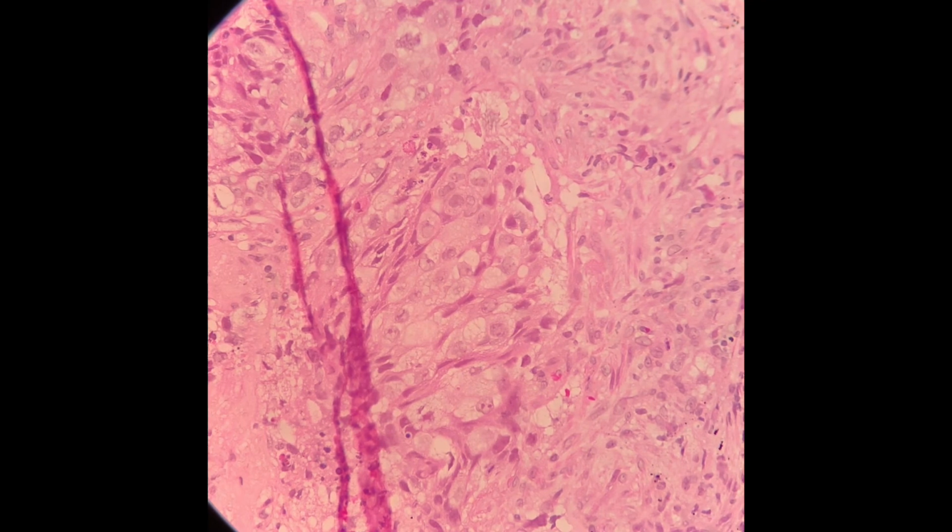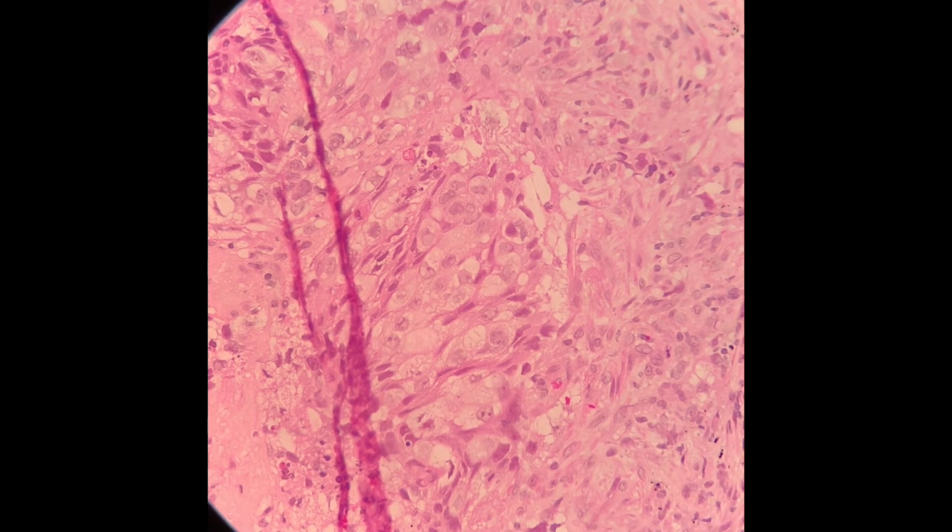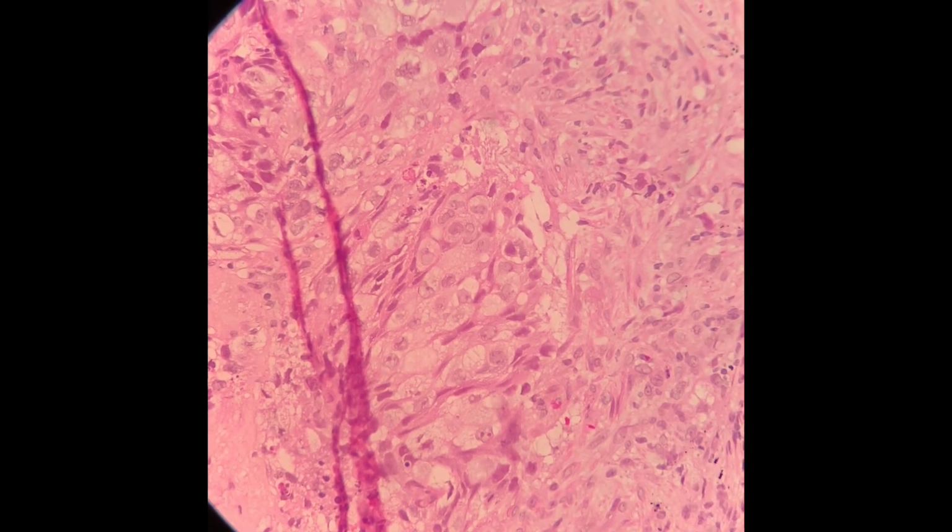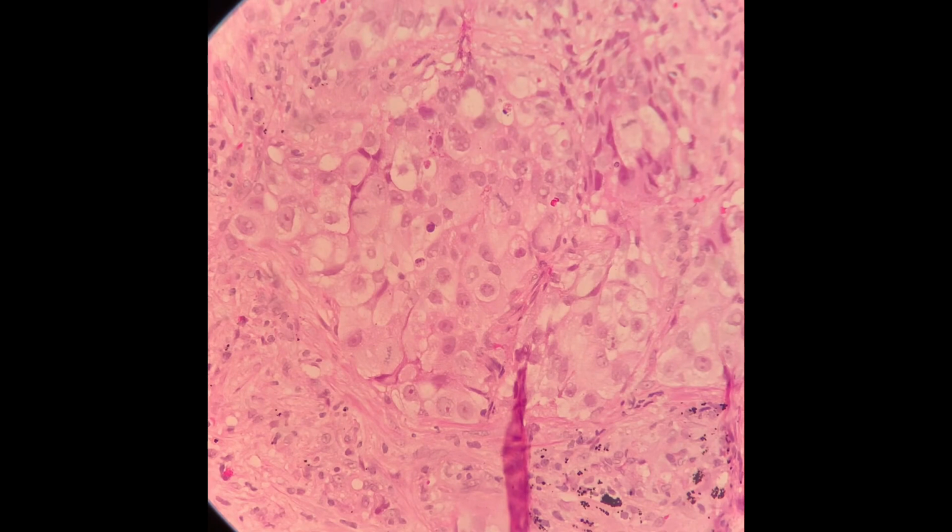To say it is a gland, number one, you need to have epithelial cells grouped or lined together, and at the center of these epithelial cells is the lumen that indicates that it is a gland or it has formed tubules. So in a sense it is an adenocarcinoma kind of lesion.